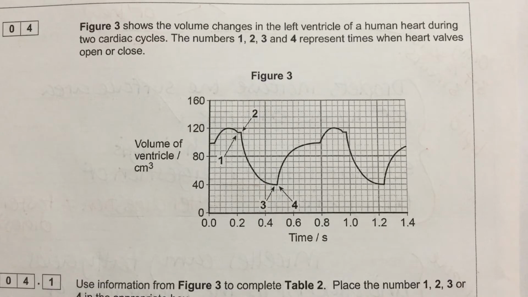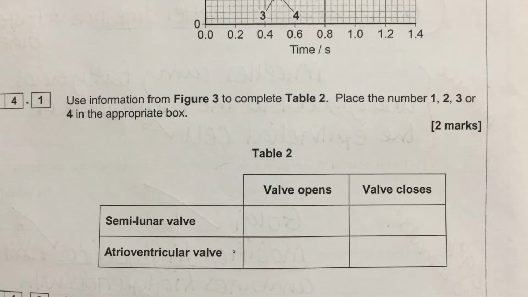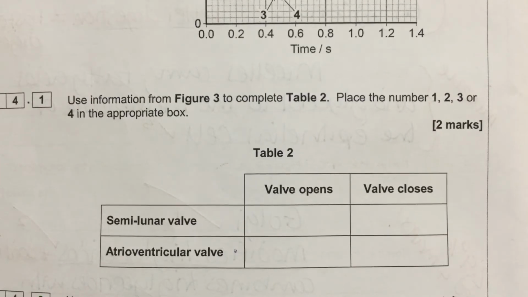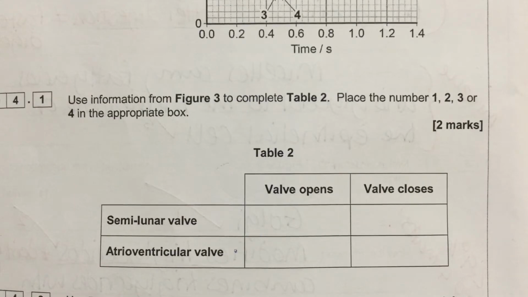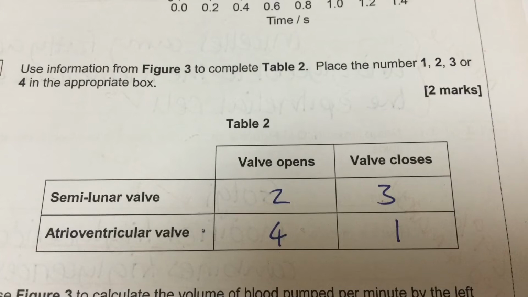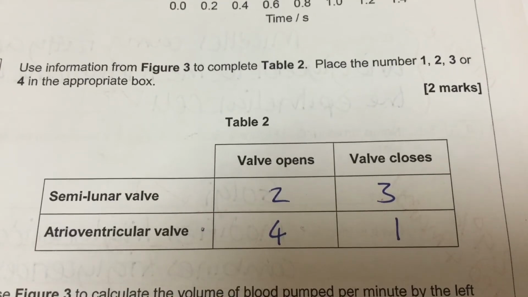So that must mean that the semilunar valve is closing. So number 3 would be the semilunar valve closing. So my tip for that question would be to not necessarily use the order of the numbers that they've given you to work it out, but to look at the really obvious places, an obvious starting point, and then work backwards.